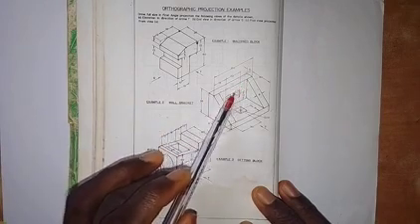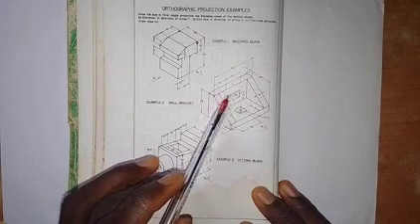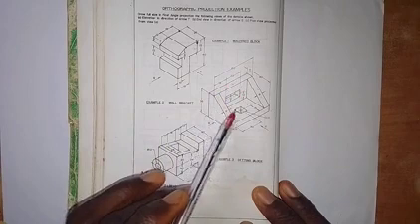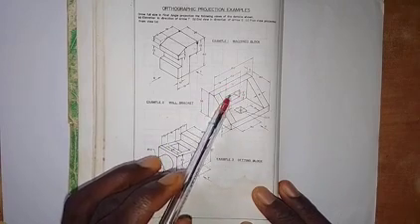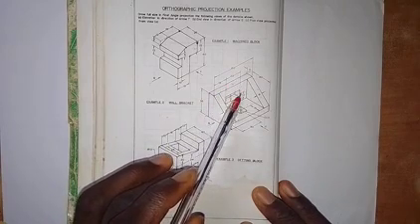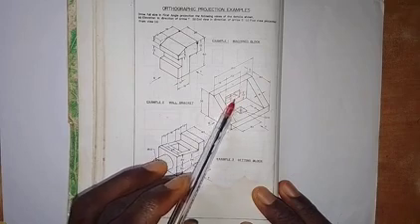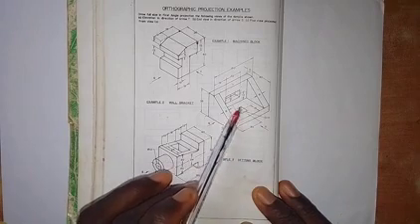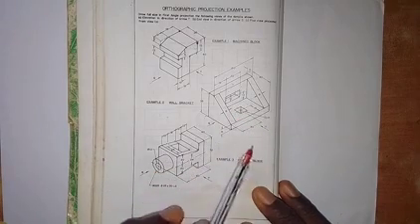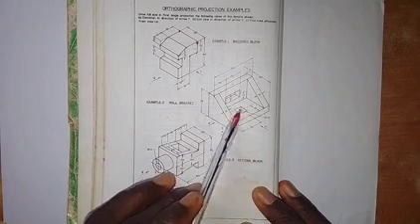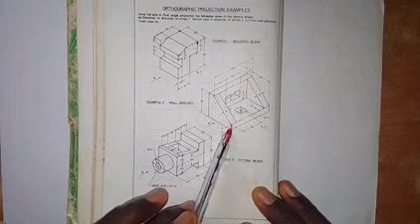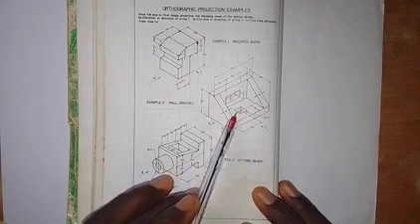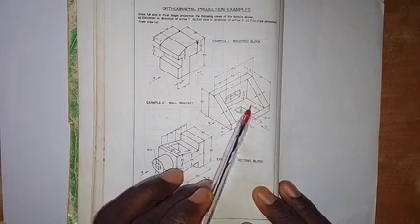For this rectangle, the distance from here to here, that is the length, is 22 millimeters, and the height from here to here is 10 millimeters. The center distance of this is 12 millimeters from this line here. This square hole that we have here, the length of side is 10, and the center of this square hole from this end is 30, and its distance on this side from this end is 15 millimeters.